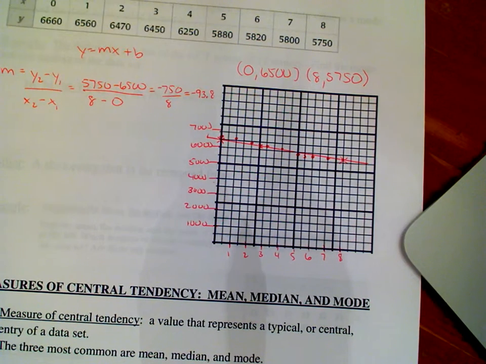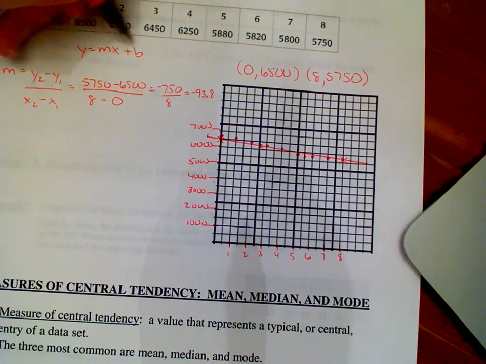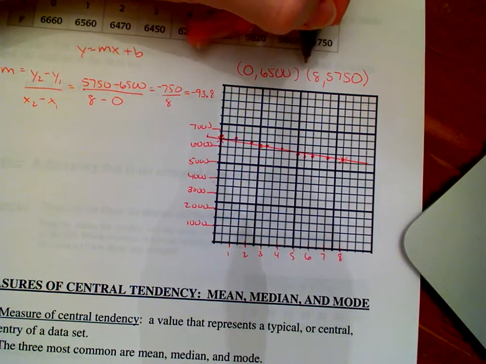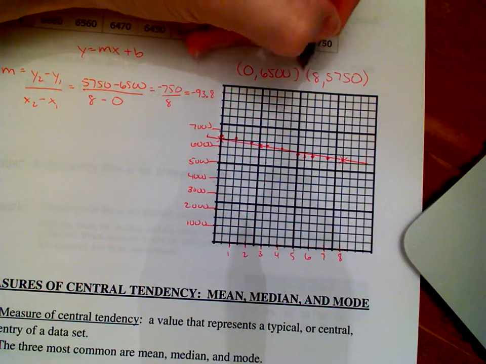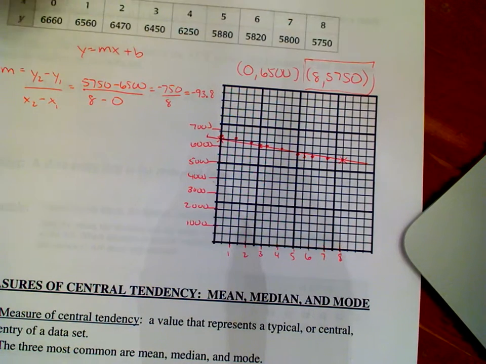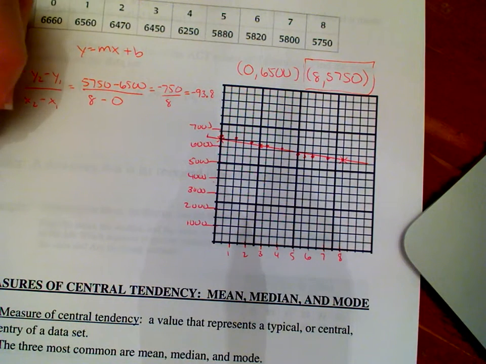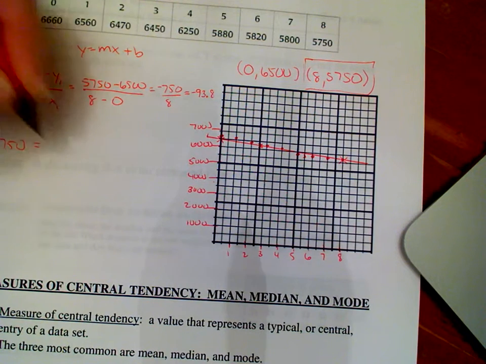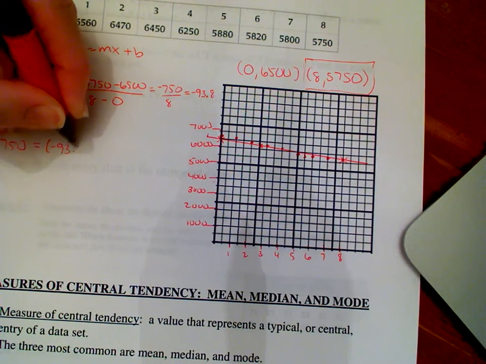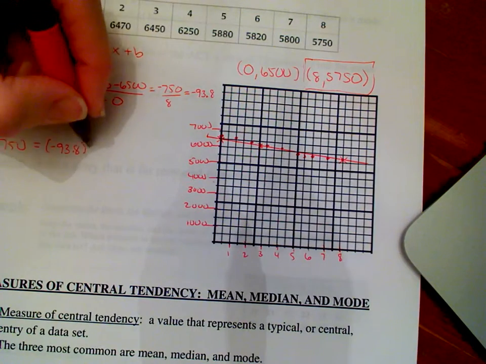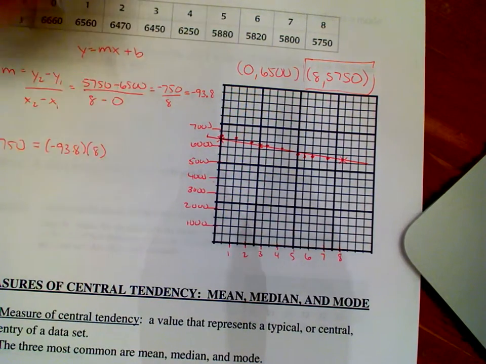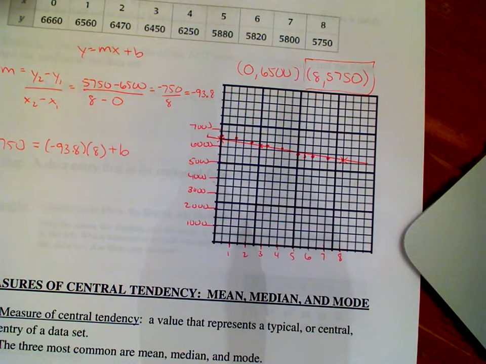So now that I've approximated the slope, I need to solve for b. I'm going to choose one of my ordered pairs. It doesn't matter which one. I'm going to pick that one. I'm going to plug that in for x and y, and I'm going to use that to solve for my y-intercept. I'm going to plug in y as 5750 equals my slope times my x value, which is 8, plus b.